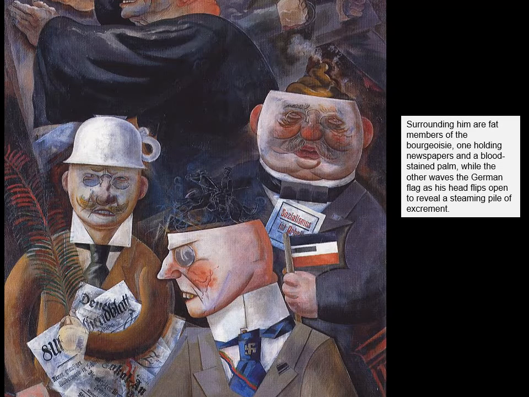Surrounding him are fat members of the bourgeoisie, right, the upper class, one of whom on the left is holding a newspaper. Again, he looks cross-eyed, which is a common reference to the lack of understanding in that class. He's got a teacup upside down in his head. He's got a blood-stained feather in his arms here, and the newspapers themselves have what look like blood on them. The other man waves a German flag, and his head is open and it reveals a steaming pile of excrement, right? So you're seeing that white imagery of steam coming off of his head here.